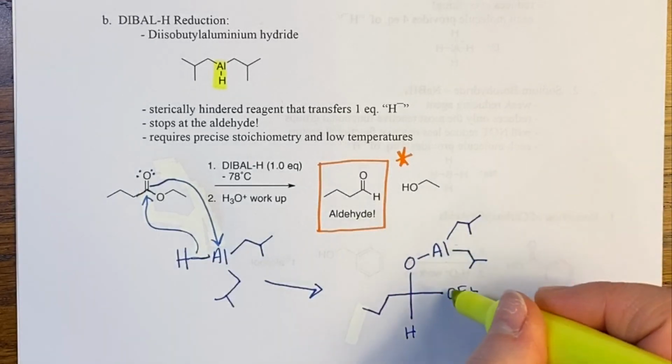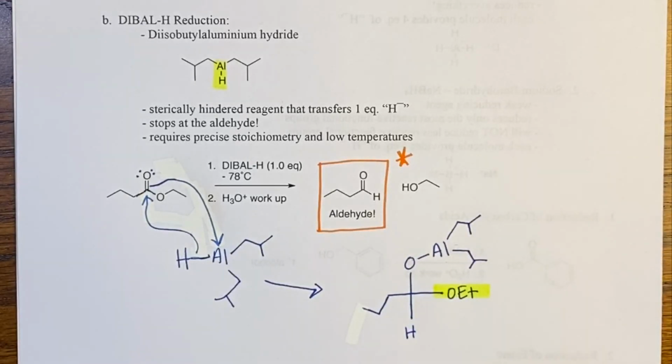It will end up kicking off this ethoxide group, and we're not going to go through the rest of the details of the mechanism, but as this tetrahedral intermediate collapses, we'll get the aldehyde. What's going to allow this reaction to stop at the aldehyde is the fact that we have a complex that forms between that oxygen and that aluminum that will keep my compound from further reacting.